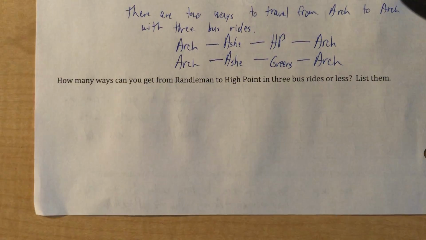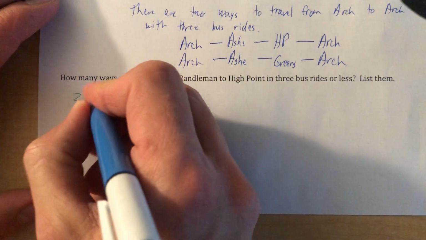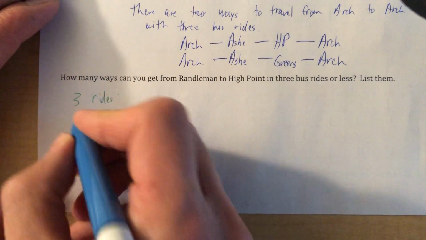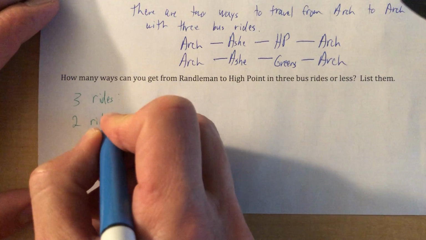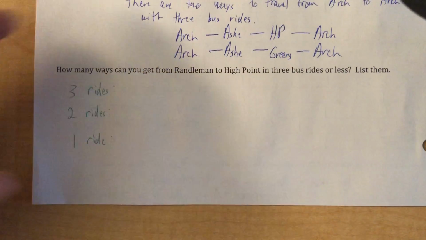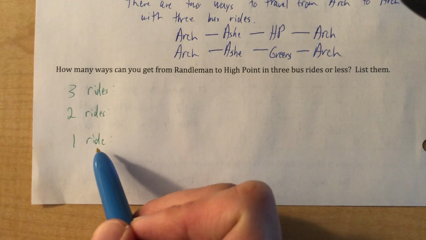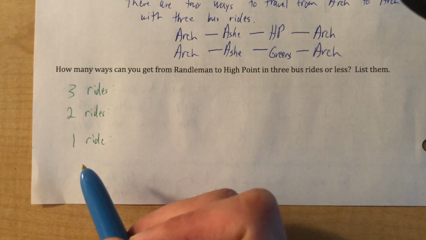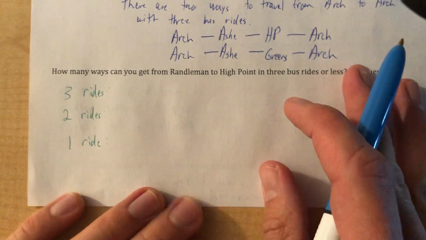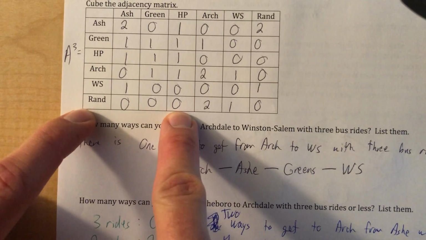Okay, one more problem, same kind of thing. I'm going to go kind of fast through this one. How many ways can you get from Randleman to High Point in 3 bus rides or less? So 3 bus rides or less, that means I need to figure out how many 3 rides I have, how many 2 rides I have, how many 1 ride I have, and we'll go from there. So we're going to look at the cubic matrix, the squared matrix, and the matrix to the first power, which was the original adjacency matrix. How many ways can I go from Randleman to High Point? Randleman to High Point, 0.